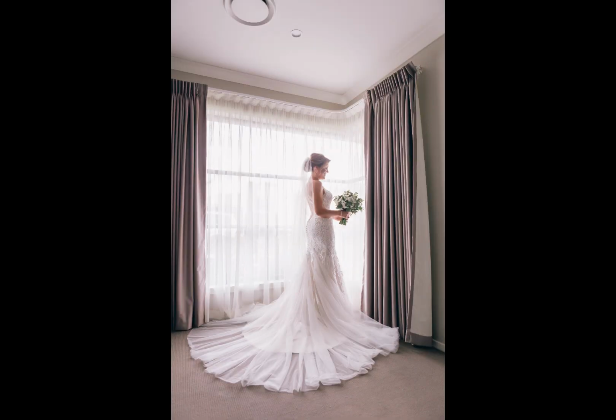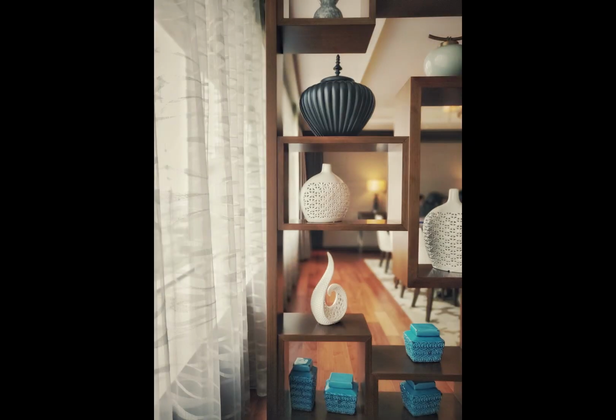Sheer curtains, on the other hand, add a light and airy feel to a space while still providing some privacy. They are a great choice for living rooms, bedrooms, and dining rooms.